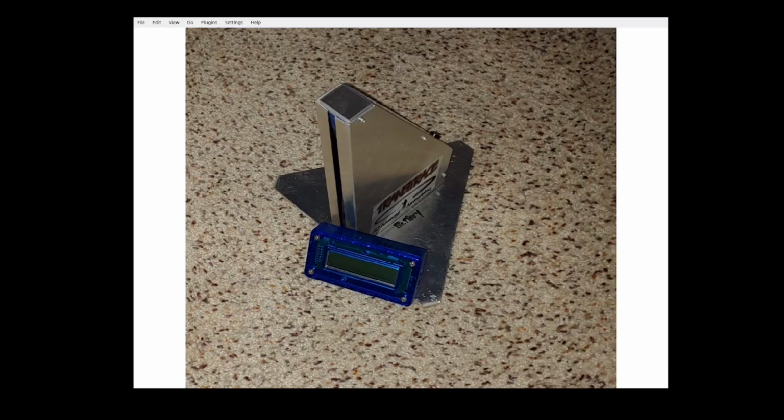This video is intended to show an installation of the Windows Transitrace software using an actual Windows computer.